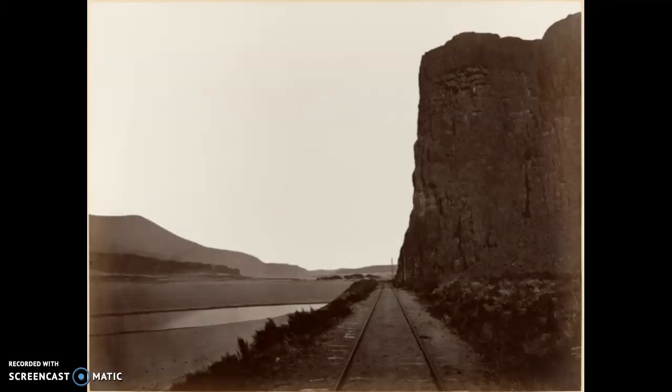Okay, so to describe this photo, the three topics I will be talking about are vantage point, frame, and time. So let's start off with vantage point. The vantage point, I would say, is kind of a mid vantage point. The photographer or camera is not based on the bottom of the photo or the frame. It's not looking up, so that would say that it's not a low vantage point.